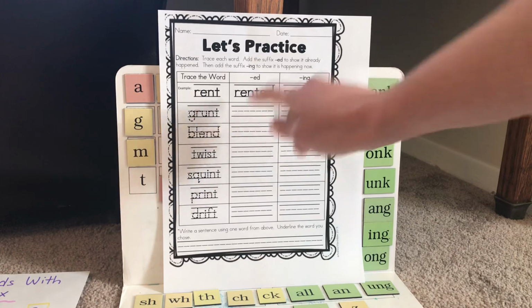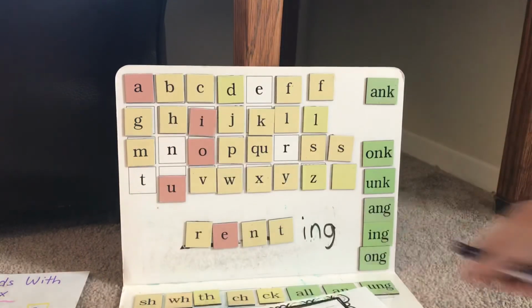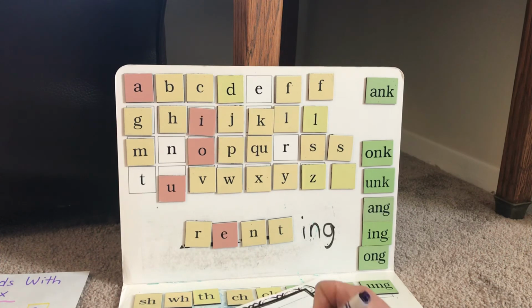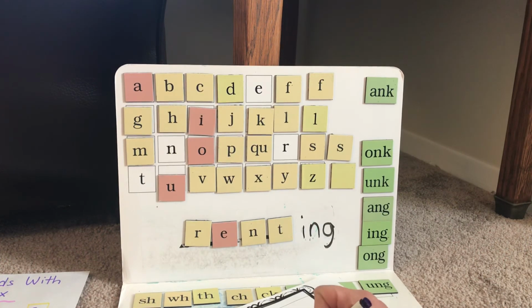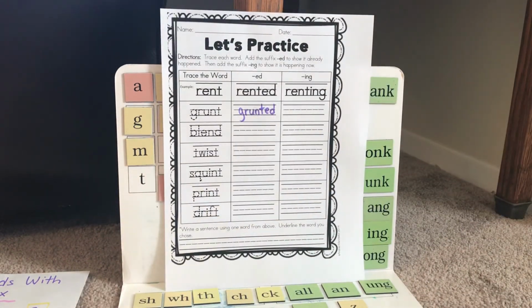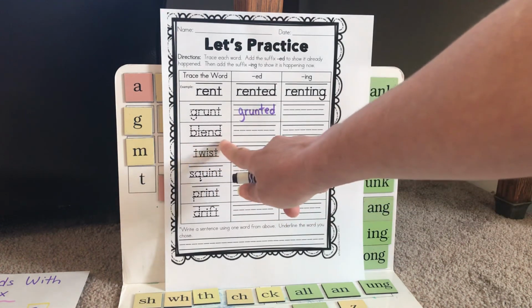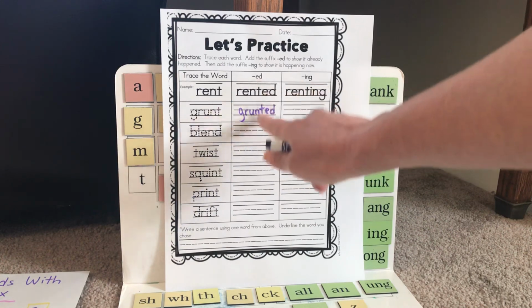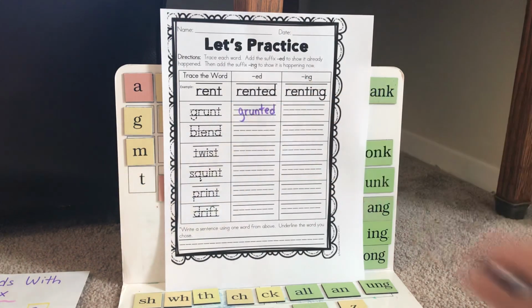Grunt. So I would just trace the word grunt, and then I would add the ed for grunted and the ing for grunting. So I added the ed to show you. Same thing, you just read the word, you trace it, then you add ed to the word, and then you add ing to the word.